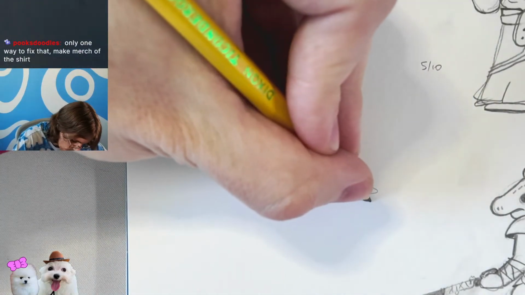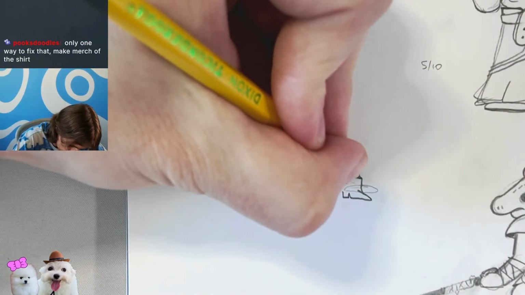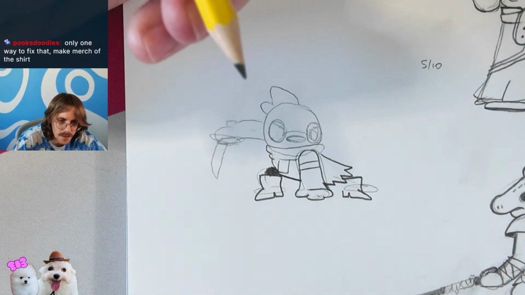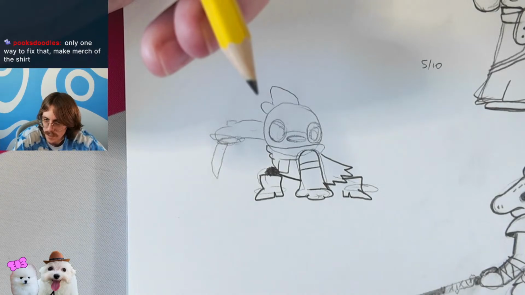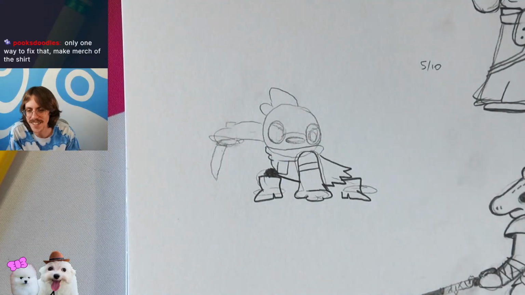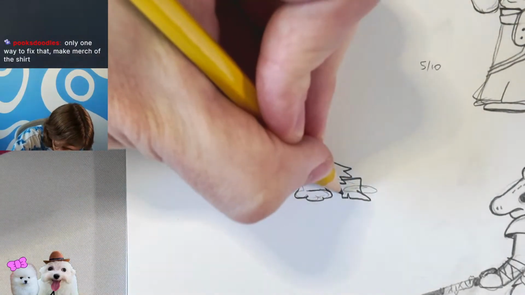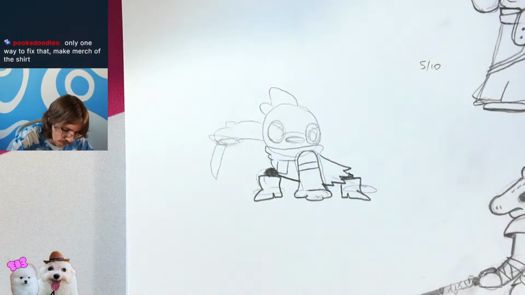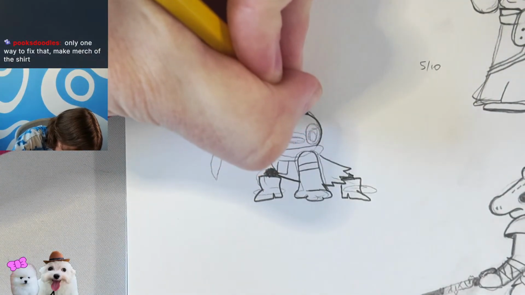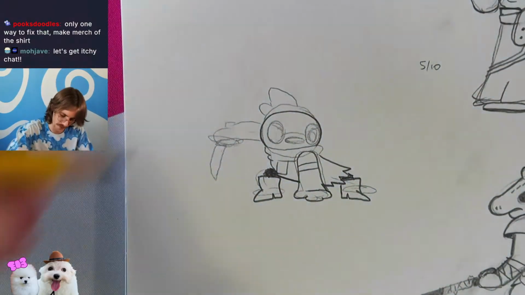I'm going for a crazy looking pose here, and I'm just sort of going with it. It's not how I wanted that foot to go. Yeah, make merch of the shirt. Then we can test out if anyone else is itchy with this shirt. All right, we're just gonna go with this. That foot was not the way I wanted it to go, but here we are.